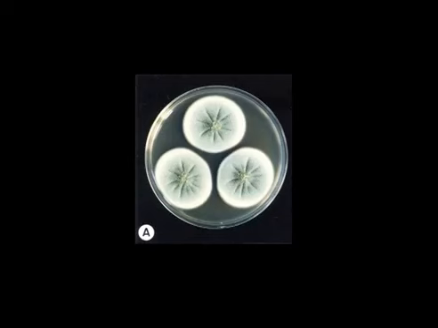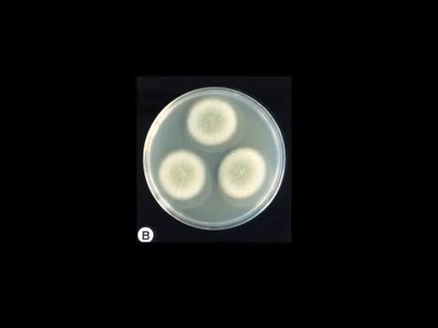Now let us see about the character of this pathogen. The colonies consist of dense erect conidiophores, appear as grey-green, velvety, but in PDA it appears as yellow to yellow-orange.